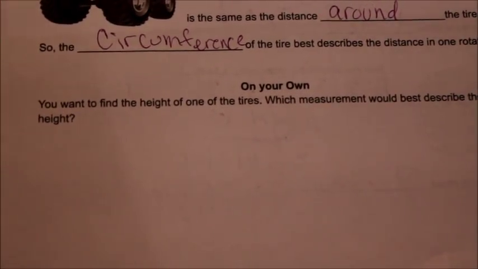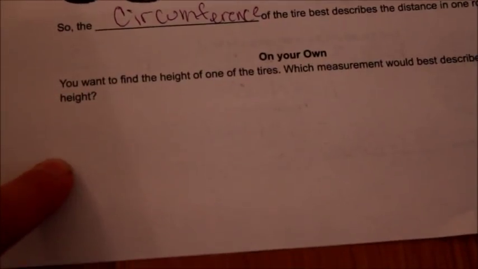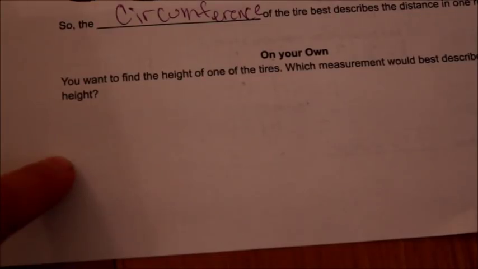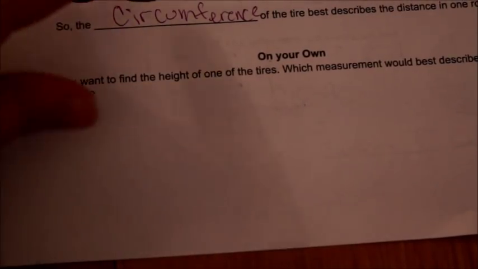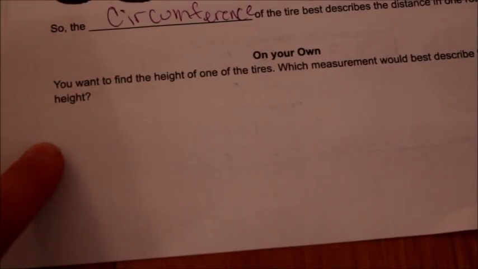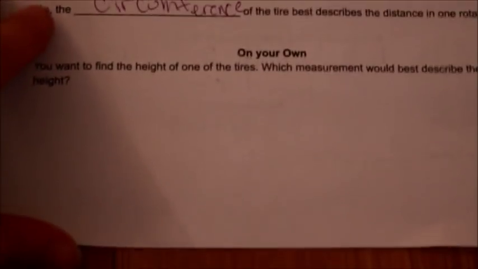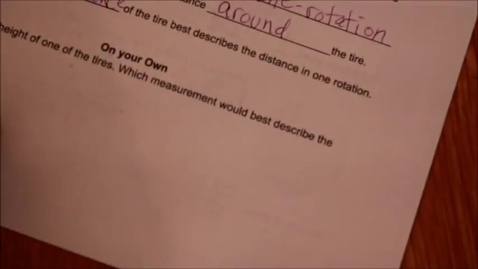Knowing that, I would like you to decide if this is going to be diameter or radius or circumference. You want to find the height of one of the tires. So from this edge to this edge, which measurement would best describe the height? Please pause the video and try that problem on your own.